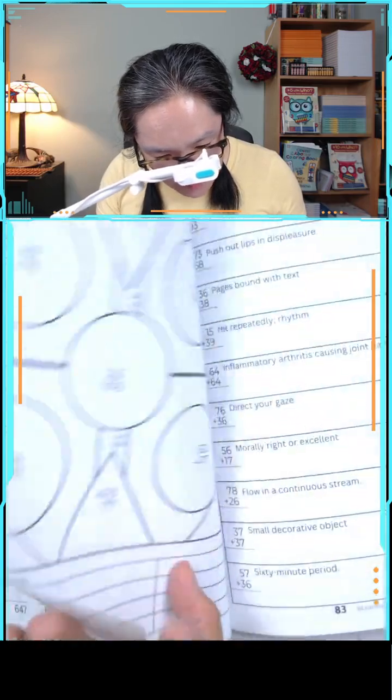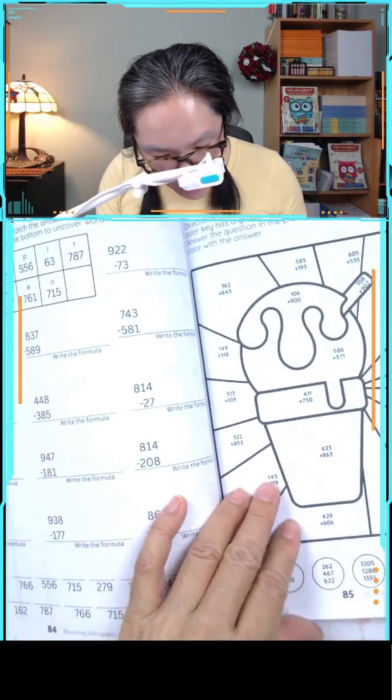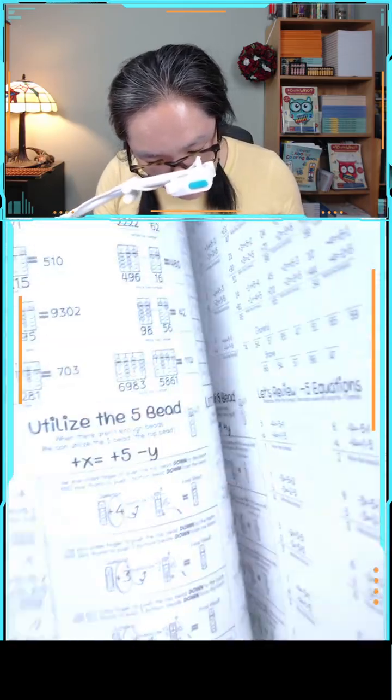Color by number, mazes, word ladder, mosaic, and so forth. I do have answers in the back of the book. There we go. All right.